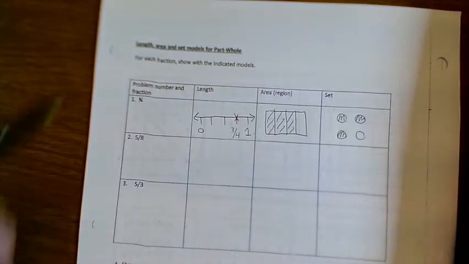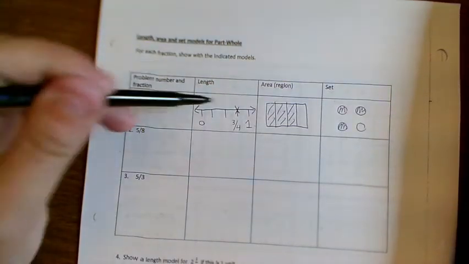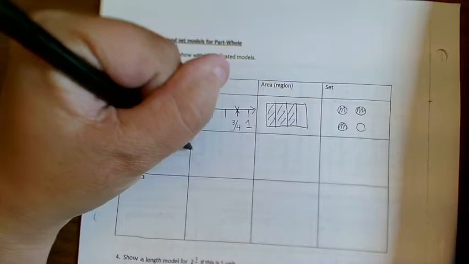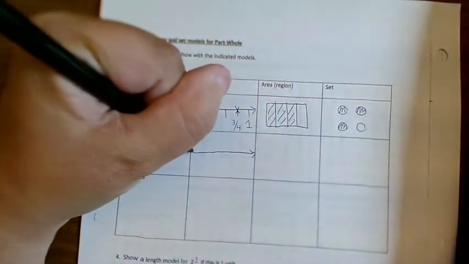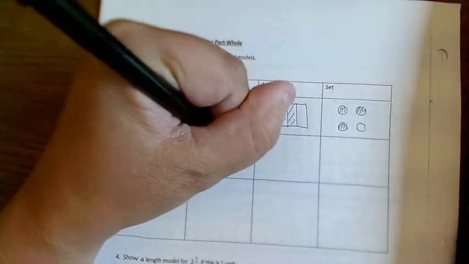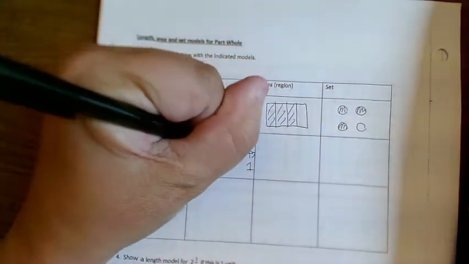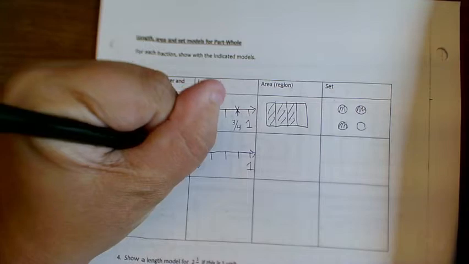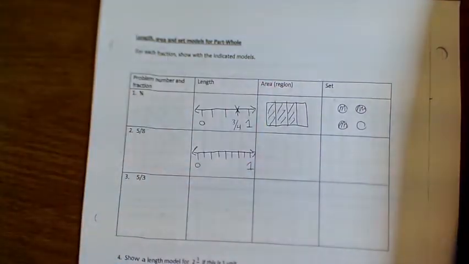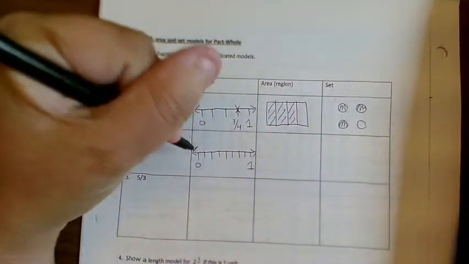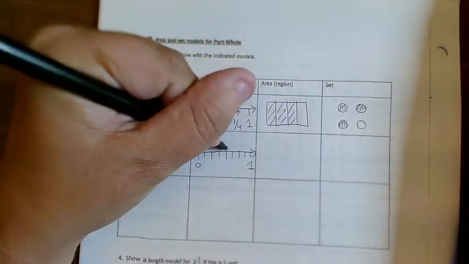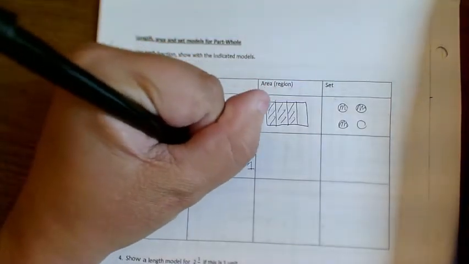Okay. All right, so what about 5/8 in our 3 different models? So 5/8, again, we need a number line going from 0 to 1. It would need to be split into 8 equal parts. So there's 4, so cut each one in half. So there's 8 equal parts, and then the 5th one, so 1, 2, 3, 4, 5. So 5/8 would be right here.